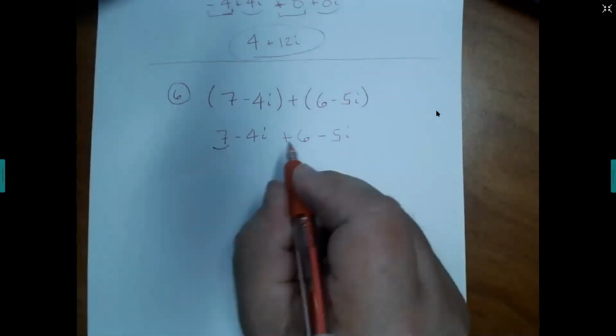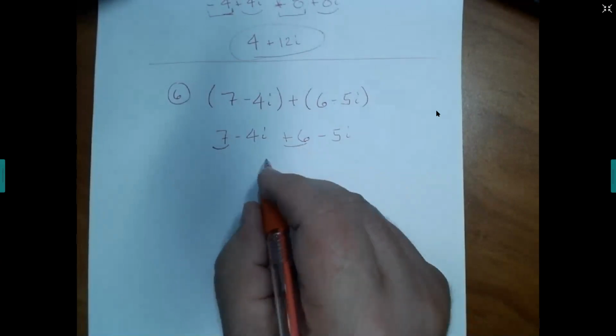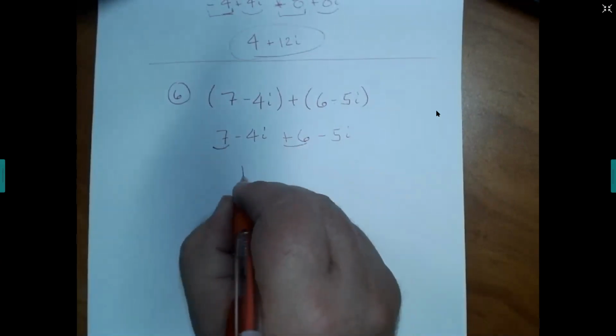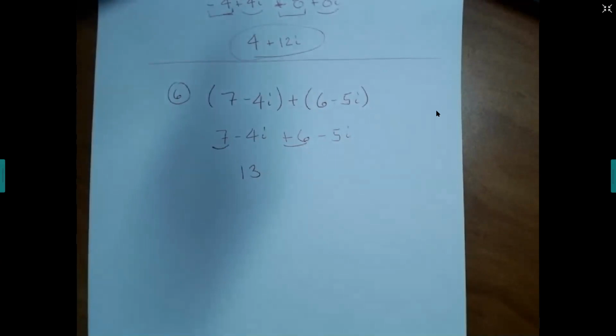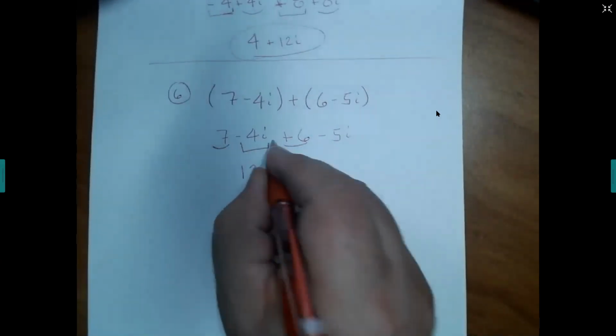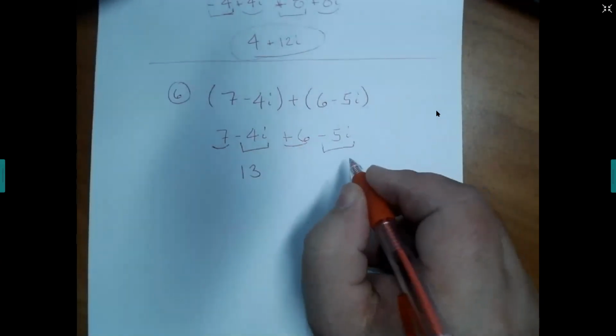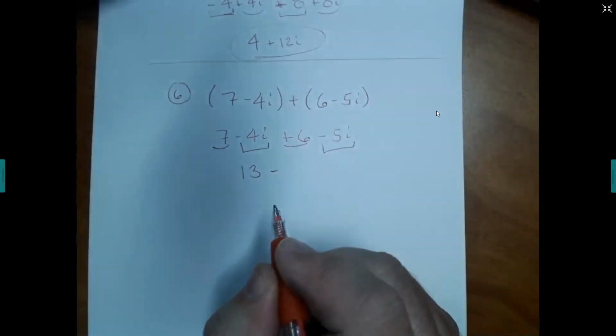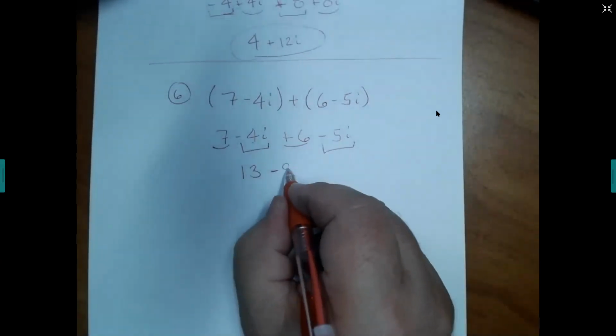Combine like terms. Positive 7, positive 6, they're both positive. 7 plus 6 is 13. Negative 4i, negative 5i, they're both negative, so the answer is negative. 4 plus 5 is 9i.